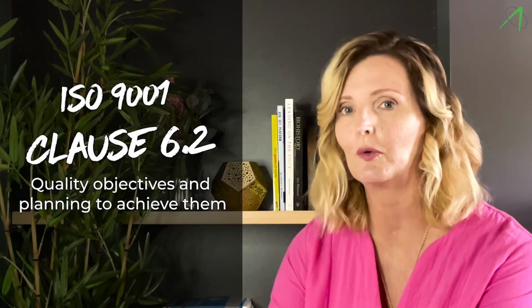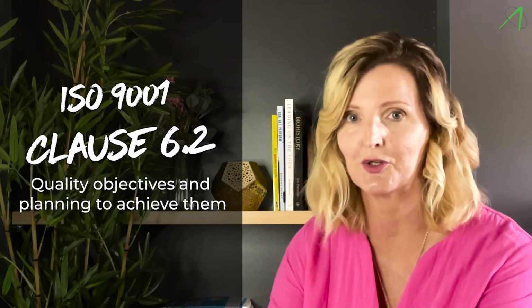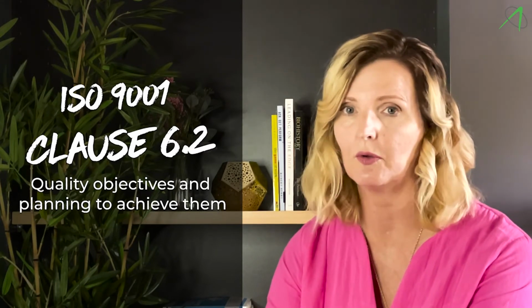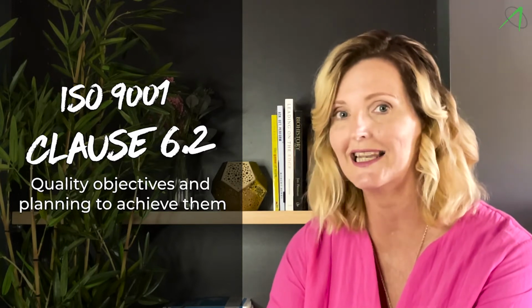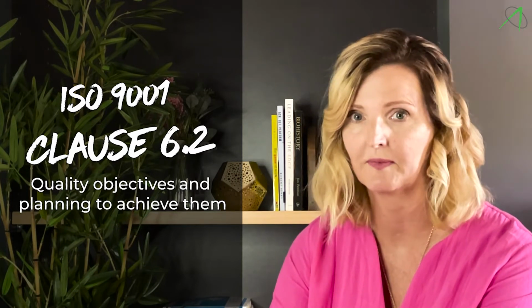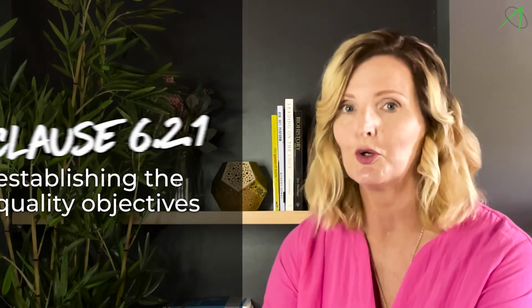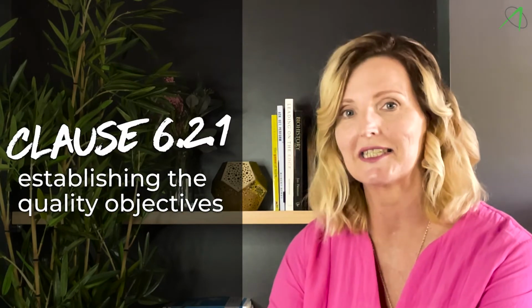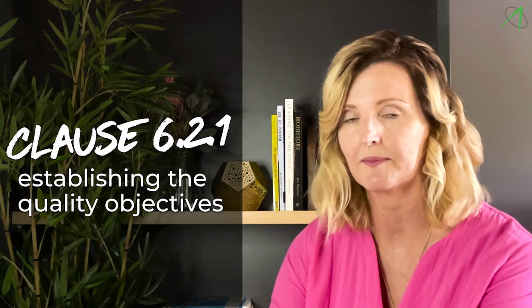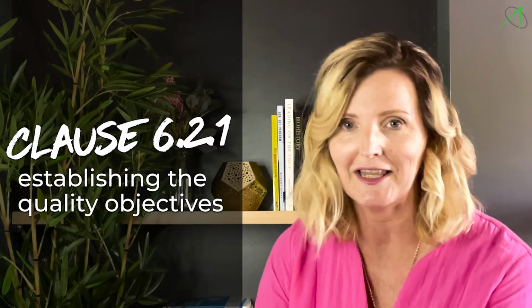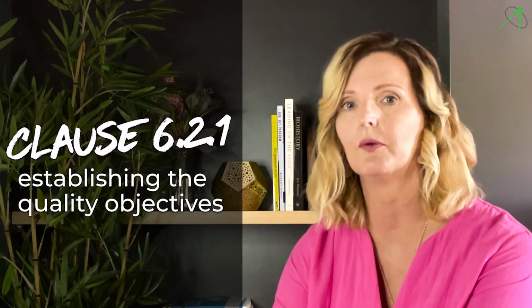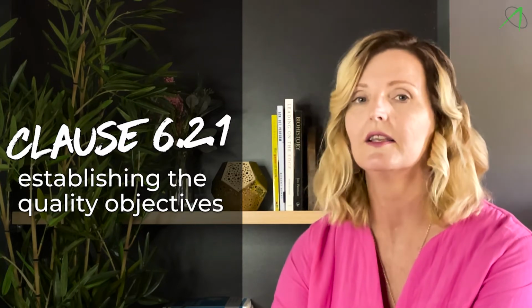Okay, let's get started. Now let's take a look at what clause 6.2 wants us to do. There are a couple of subclauses in 6.2, so I'll break each of them down separately for you. Now subclause 6.2.1 is all about the establishment of the quality objectives. And by the way, you can call them anything you want. Objectives, goals, targets, KPIs. This is completely up to you. So for consistency, I'll refer to objectives throughout this video.